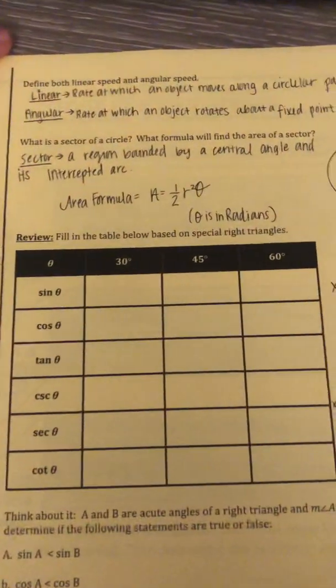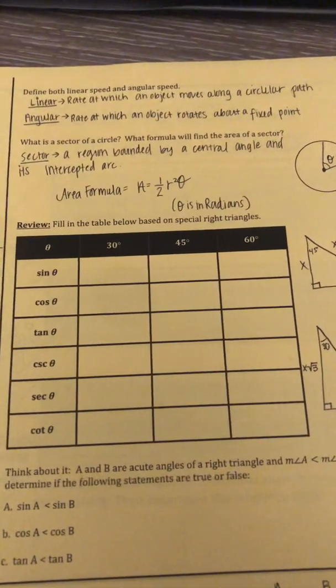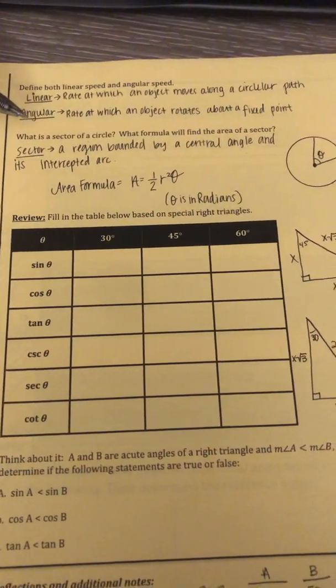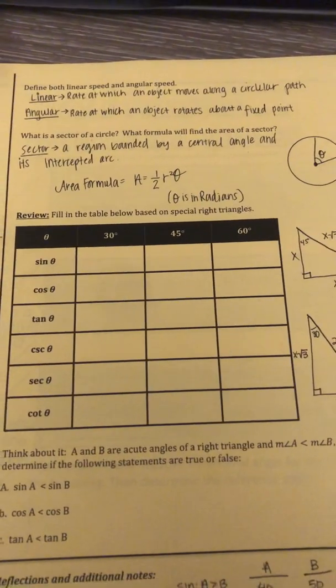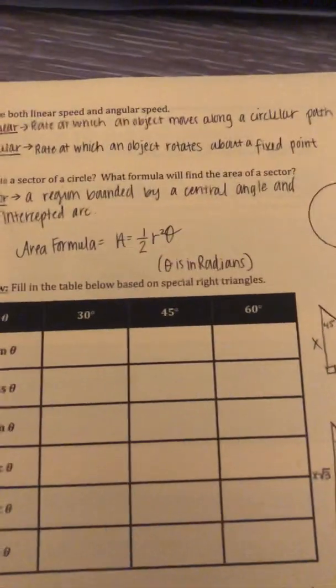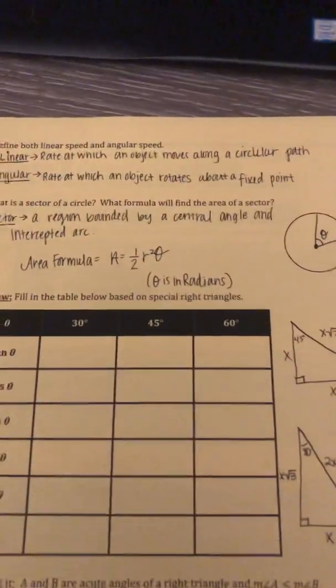So it says to define linear speed and angular speed. Linear speed is the rate at which an object moves along a circular path, and then angular speed is the rate at which an object rotates around a fixed point.